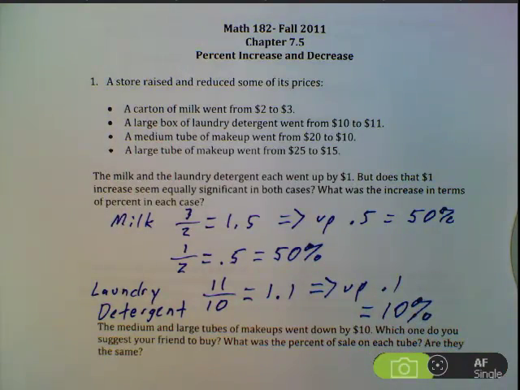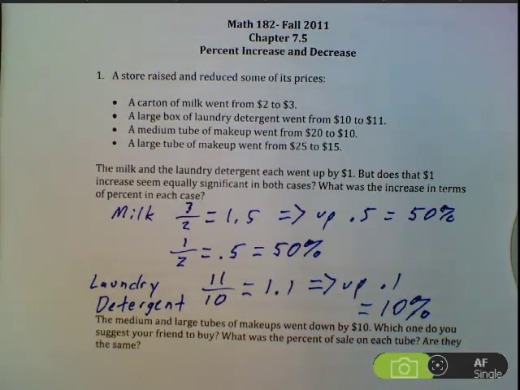And again, the other way we could do it is we could just say, well, it went up by $1, so we could just do 1 over 10, and that would also give us 10%. So really, even though it went up $1 each time, it's not equally significant because the percentage is quite different.